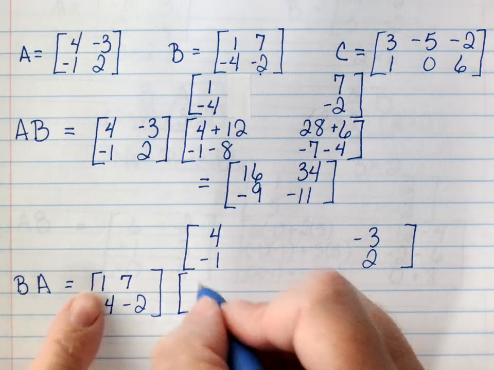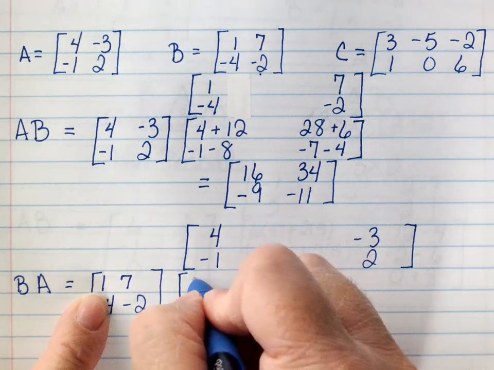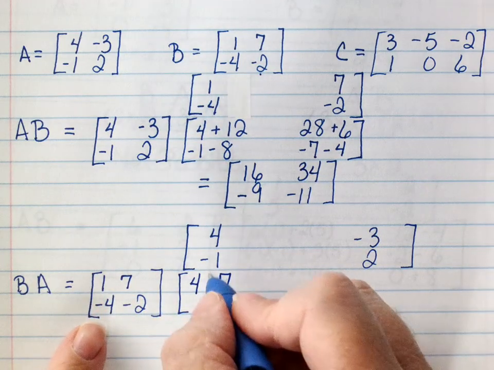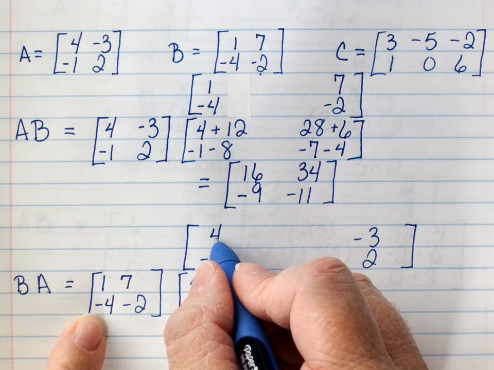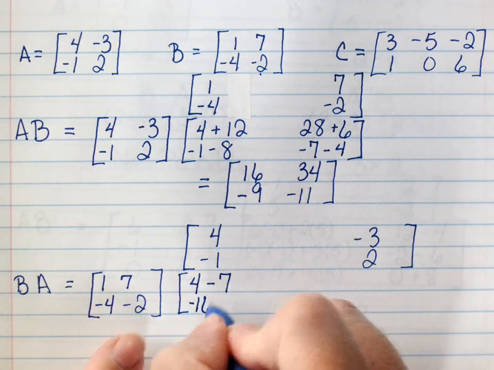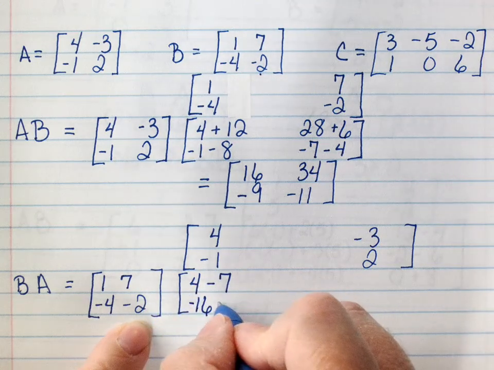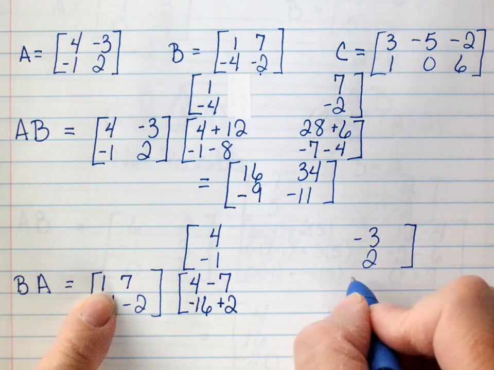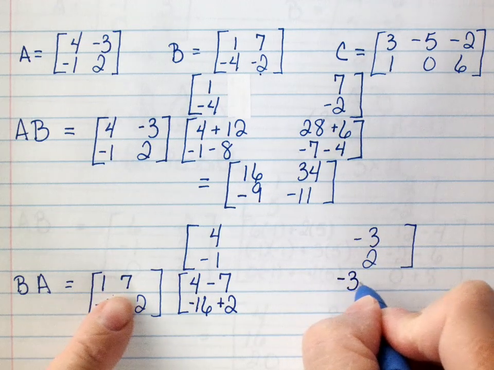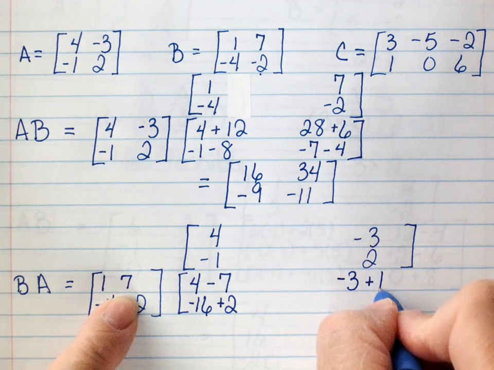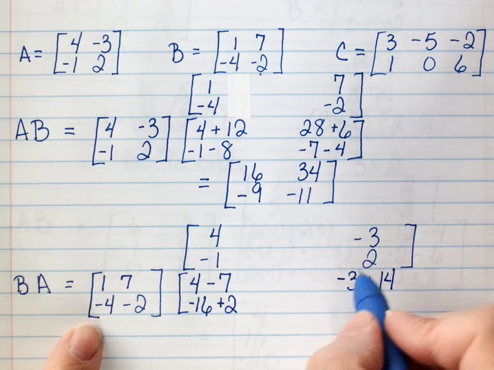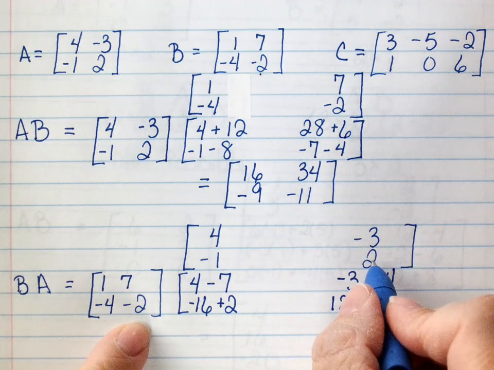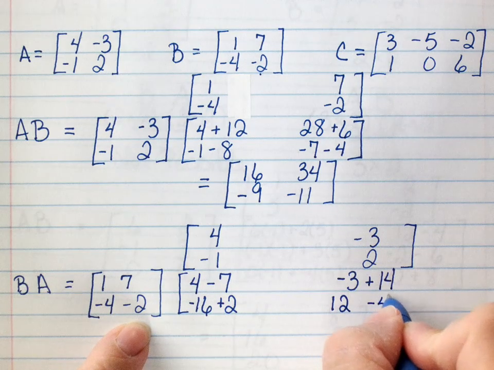So here, if I follow my finger, I'm going to have 1 times 4, which is 4, 7 times negative 1, which is negative 7, negative 4 times 4, which is negative 16, negative 1 times negative 2, so that's a positive 2, negative 3 times 1, which is a negative 3, 2 times 7, which is 14, negative 3 times negative 4, which is a positive 12, and 2 times negative 2, which is a negative 4.